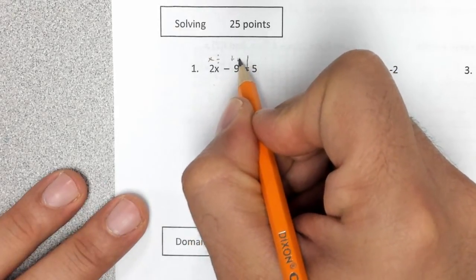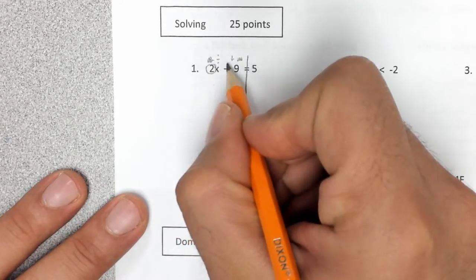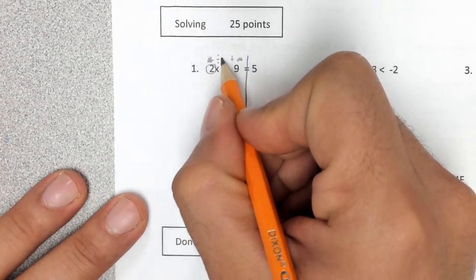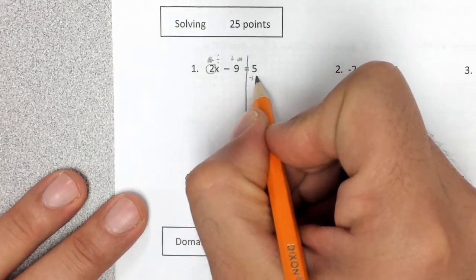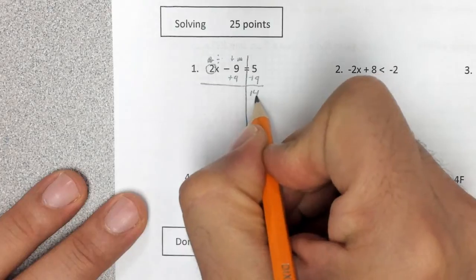You already subtracted, and this is already to the side of the x, which means it's already multiplied. So in order to solve this, you're going to add a 9 and divide by a 2. So I'm going to go over here and add a 9 and divide by 2.